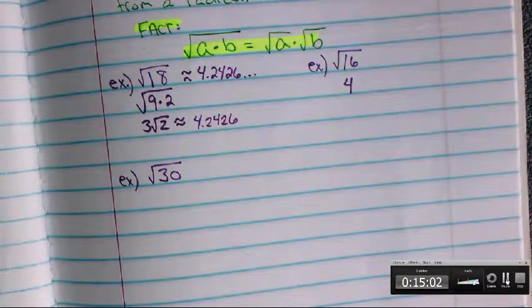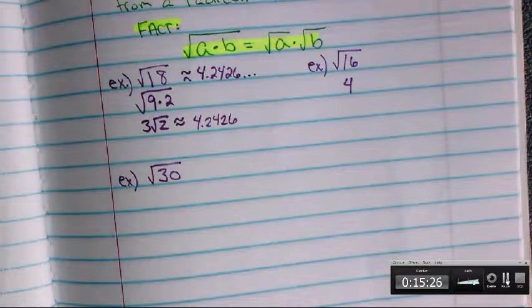Square root of 30. Now, here's the thing. Anything above 25, is that going to go into 30? No. Technically, we can take 30 and cut it in half, and that's 15. Nothing more than 15 is going to go into 30 evenly, right? So the only thing we need to check is our perfect squares that are smaller than 15. Taking out a 1 is redundant.